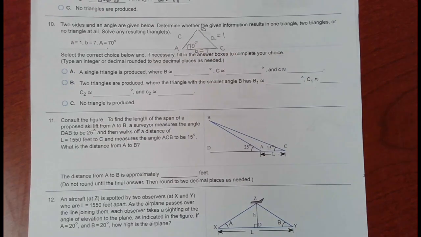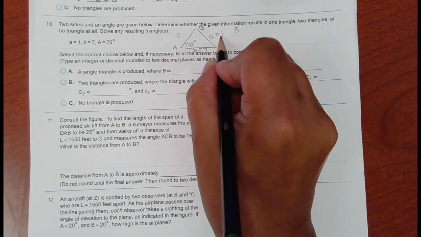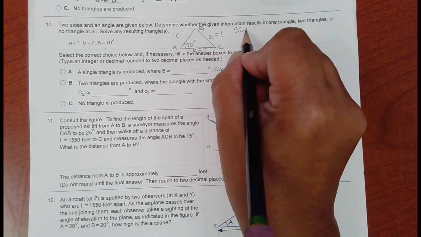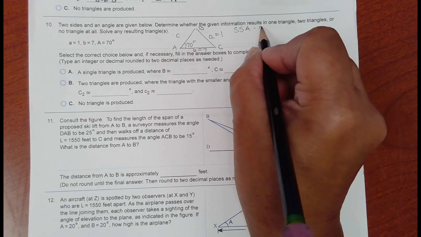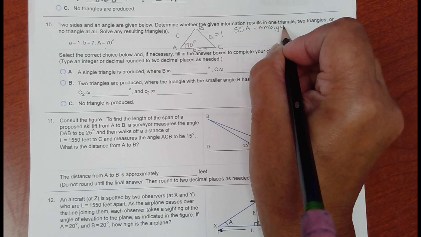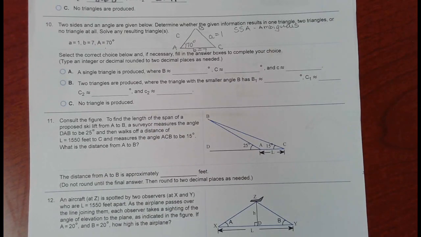Now, notice that you have been given, again, side, side, and a non-included angle. This is the ambiguous case. Before you actually begin solving for anything, you don't know if it's going to turn out to be one solution, in other words a triangle that can be drawn one and only one way, or whether the triangle splits into two separate triangles, as we have seen in previous problems, or whether there's actually no solution at all.